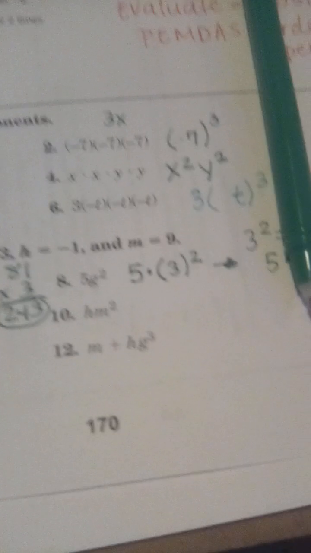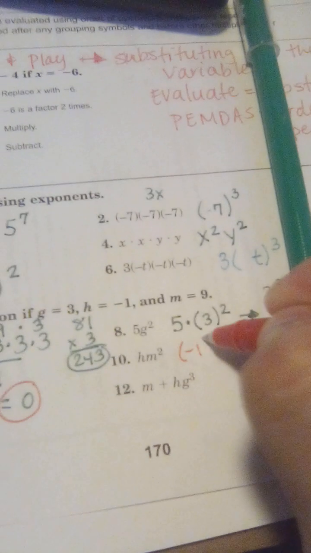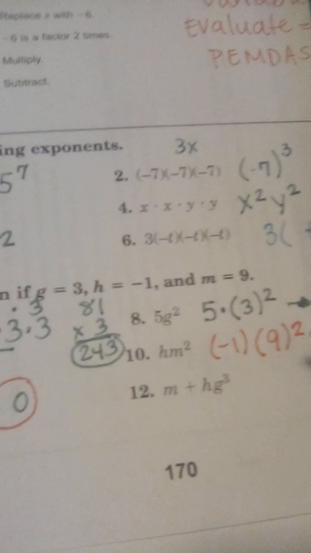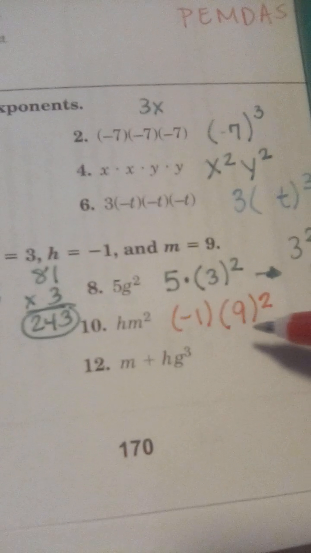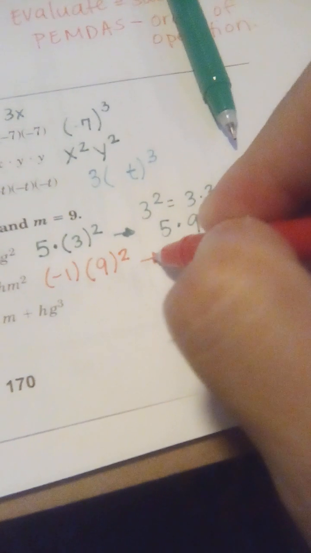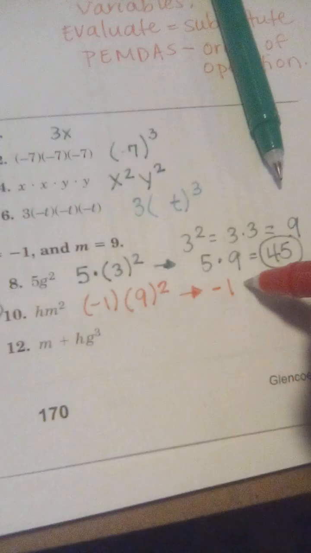We have 2 variables. There's no number in front. H is -1. M is 9. 9 squared, right? So what are we going to do first? The exponents, right? So we have the exponent. What's 9 times 9? 81.